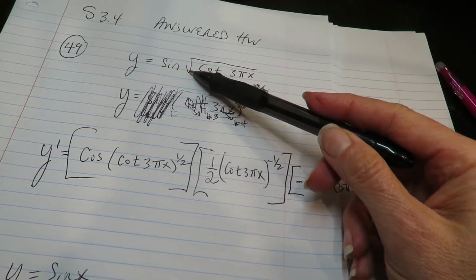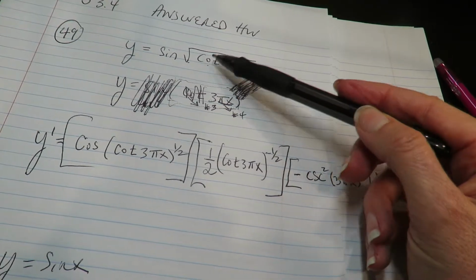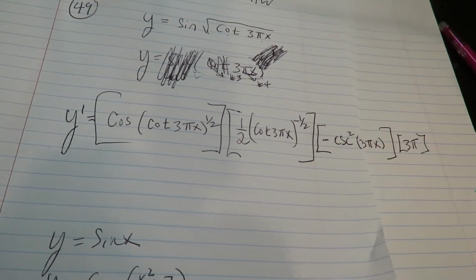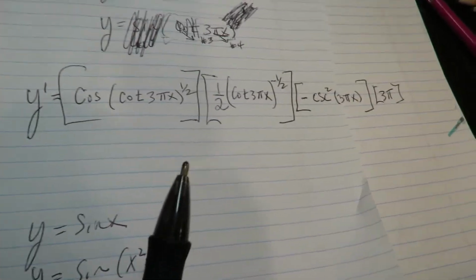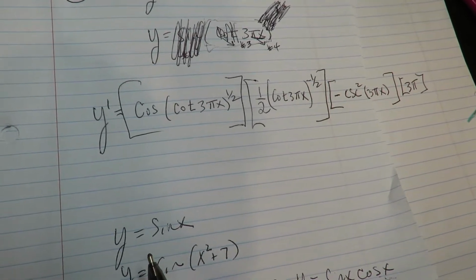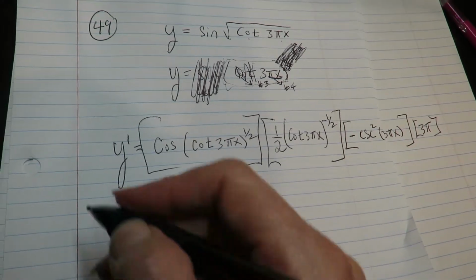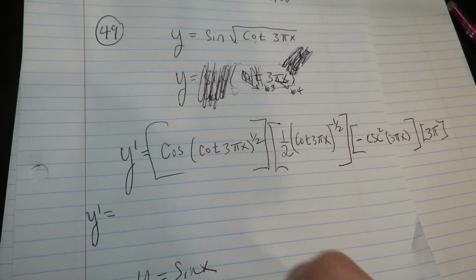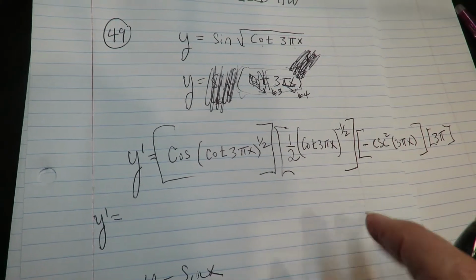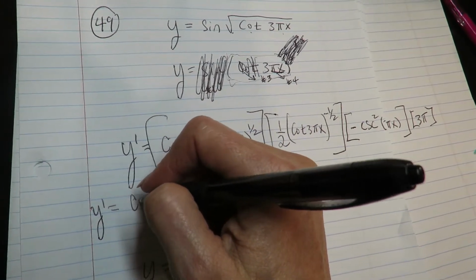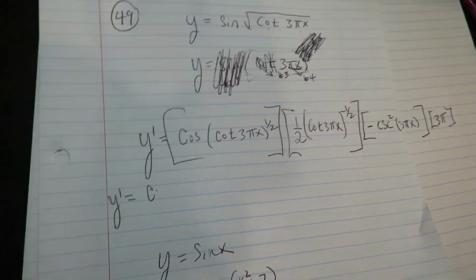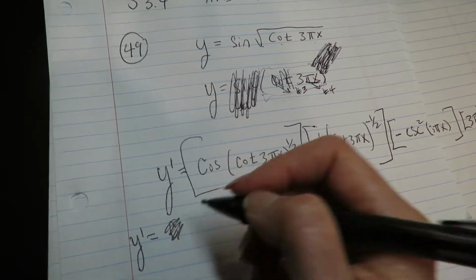Outermost, next layer is the radical, next layer is the cotangent, next layer is the 3 pi x. Holy cow. All right, let my brain just register this. This is wild. This is a really cool problem. All right, wow, my brain's like, how do I even fit this on the piece of paper?